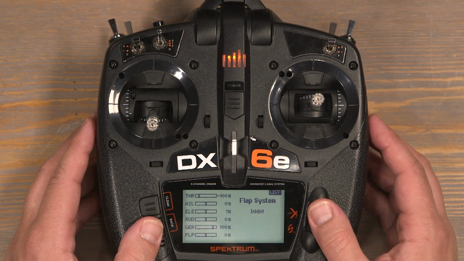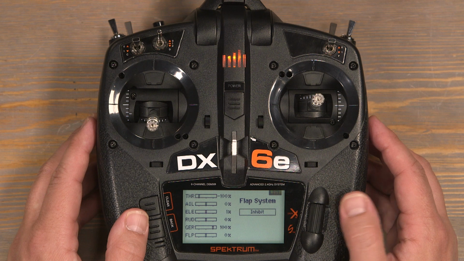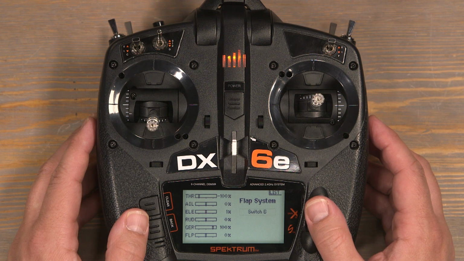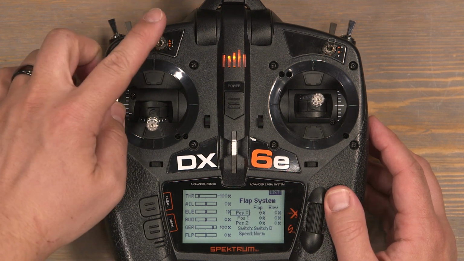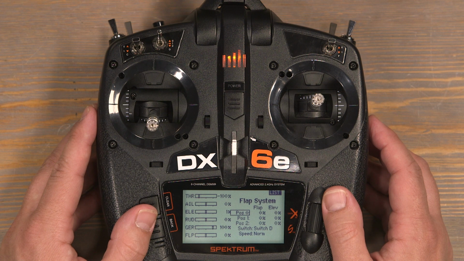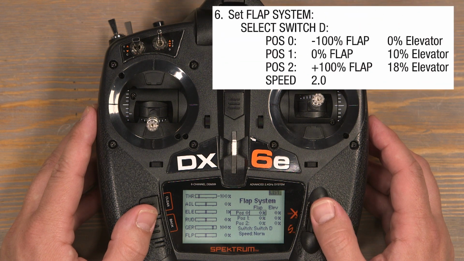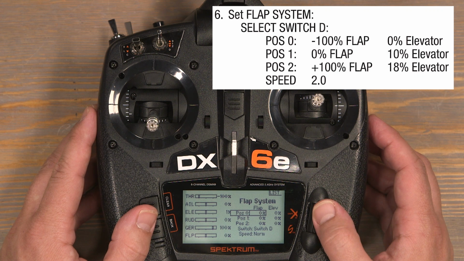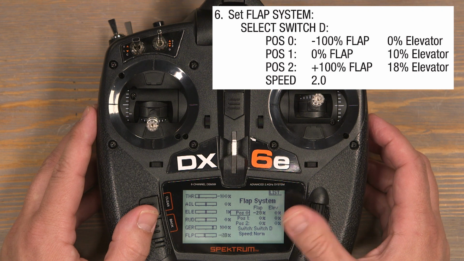Click on flap system. Now scroll down to inhibit and click on inhibit. Scroll to the right to select a switch. I'll be using the D switch, which is commonly used as a flap switch. And per the manual, we'll set the first flap position, that 0 there, to -100%. So click on the 0 and scroll left to -100%.